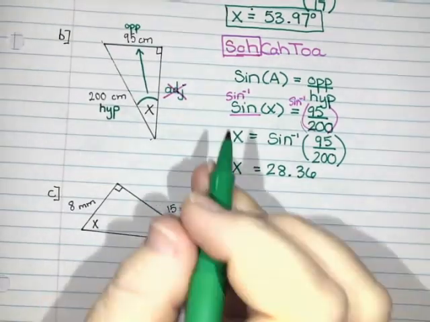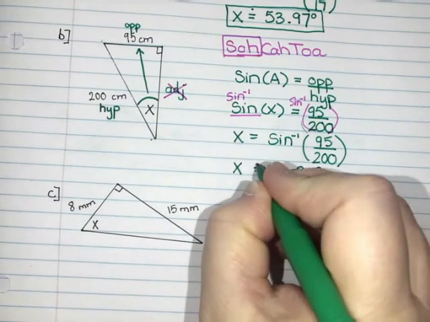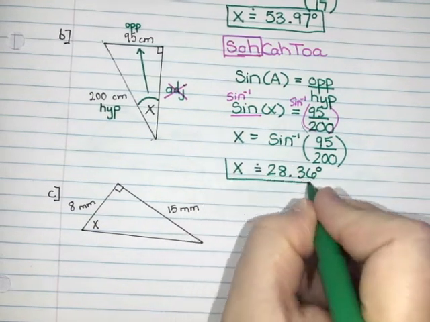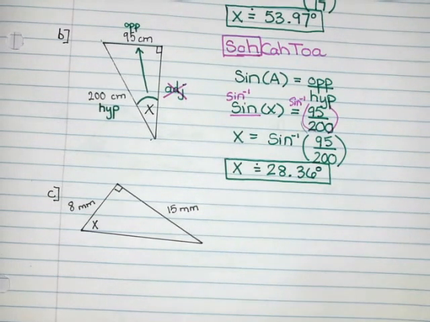28.36. The sides are in centimeters, but this is an angle, so that's going to be degrees. So our final answer is 28.36 degrees. You can join me in the last video to see that last example.